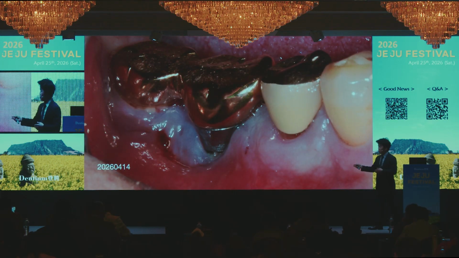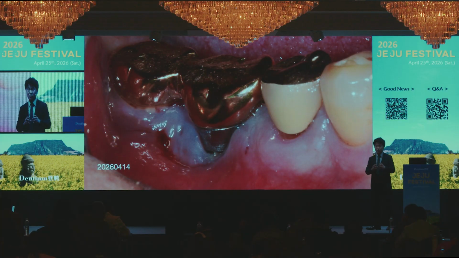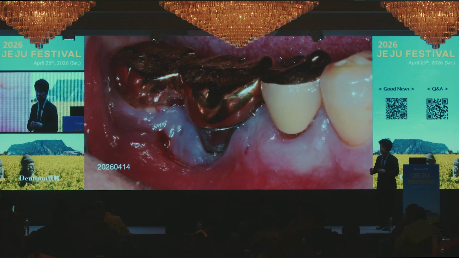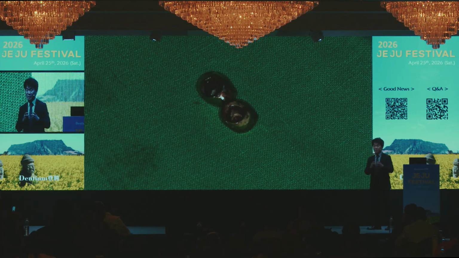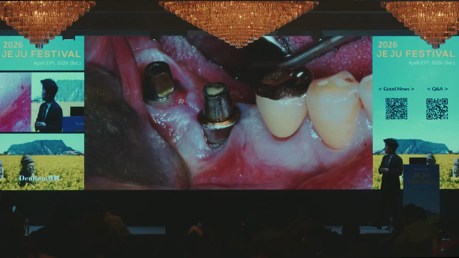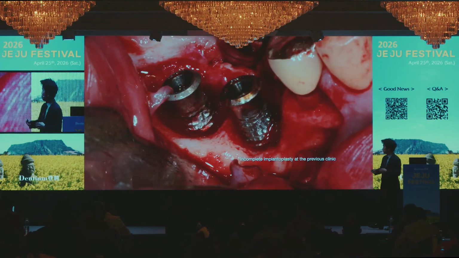So recently, when I do peri-implantitis management for reconstruction, I use this manner. Remove the prosthesis, make the incision, and remove the granulation tissue.